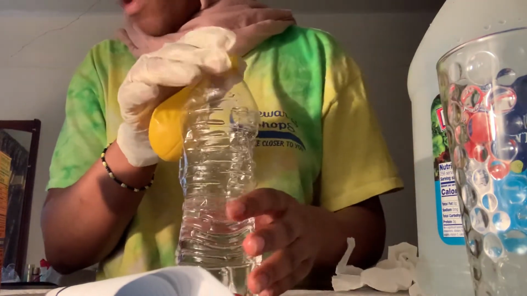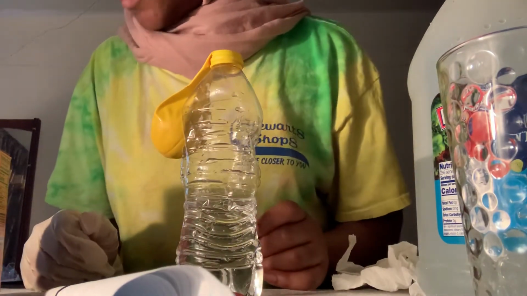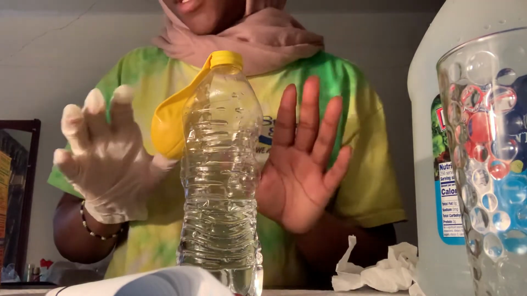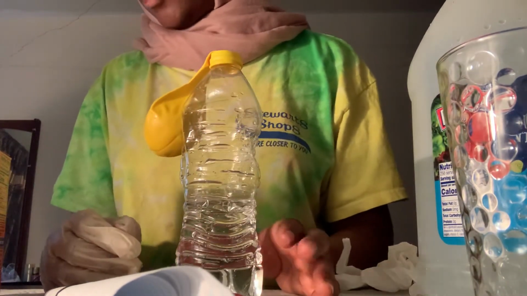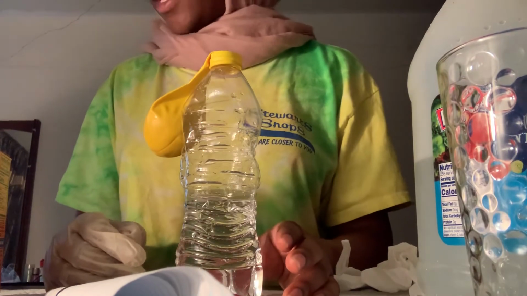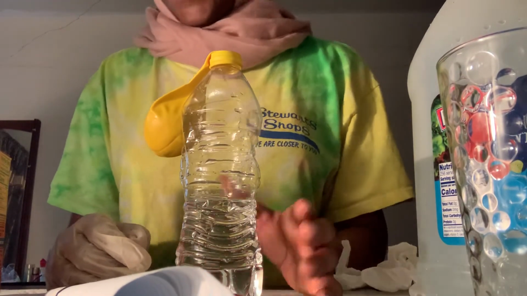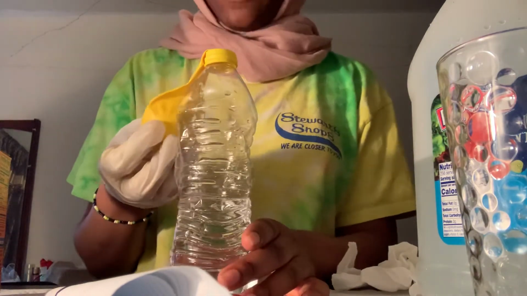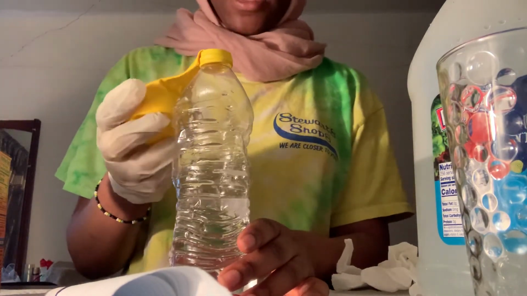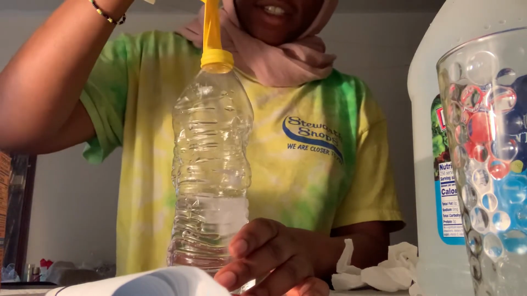Okay, so when the balloon is fully attached to the mouth of the bottle, release the pinch, which we don't have to because we didn't pinch it, and let the baking soda fall into the balloon and cause the reaction between the acid and the base. And we have to observe what happens. So this is the exciting part. I'm excited to see this as well. I've done this before, but I'm still excited to see what exactly will happen. So let's get right into it.